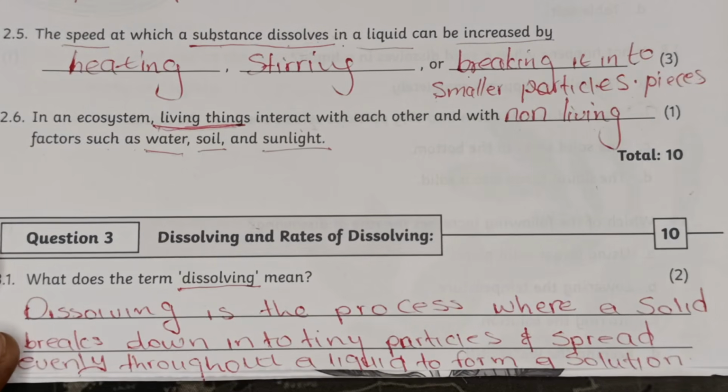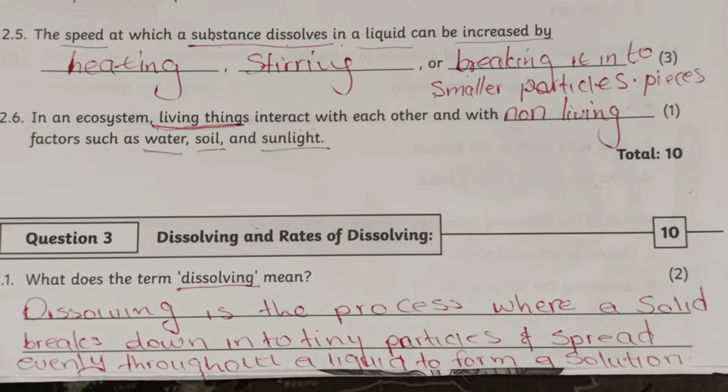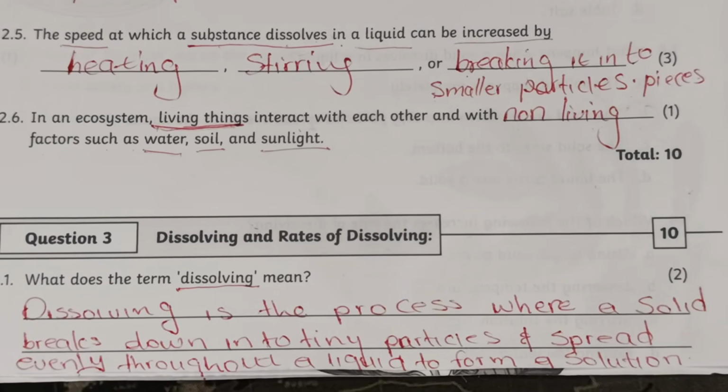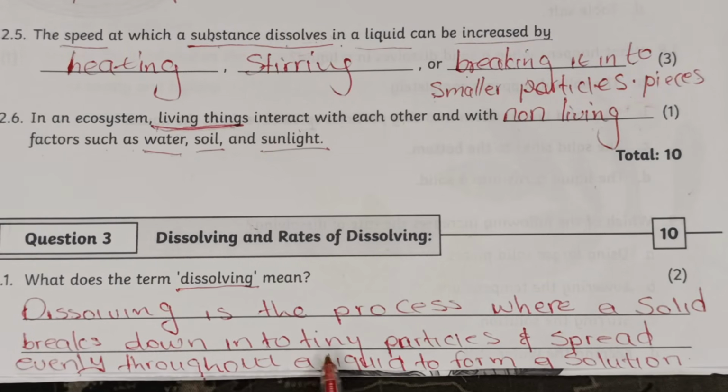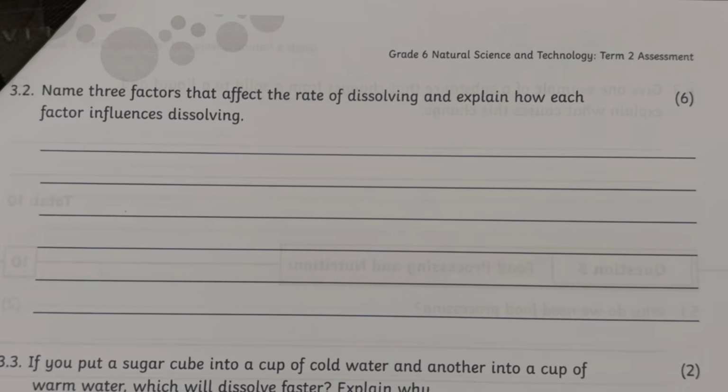So this is the answer. The word dissolving is the process where a solid, which can be sugar, it can be salt, breaks down into tiny particles and they spread evenly. So we go to 3.2.